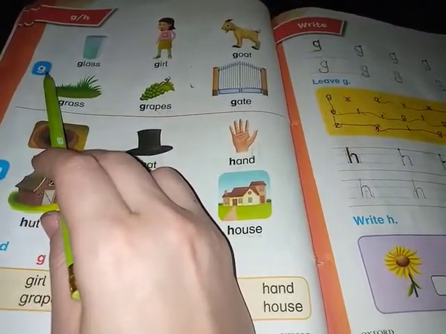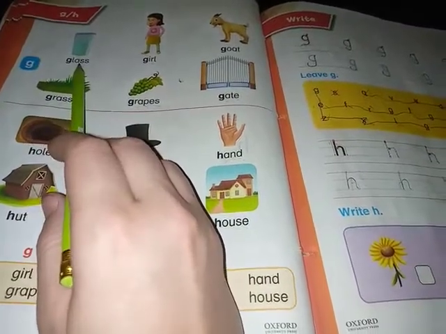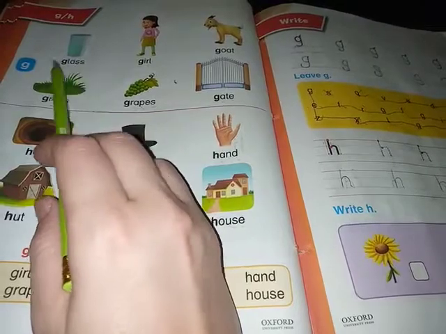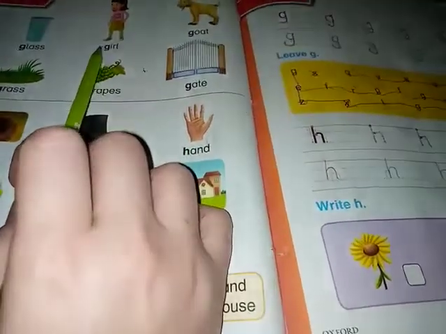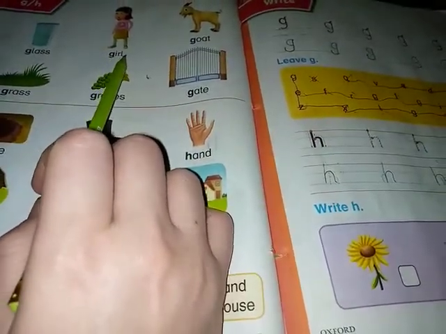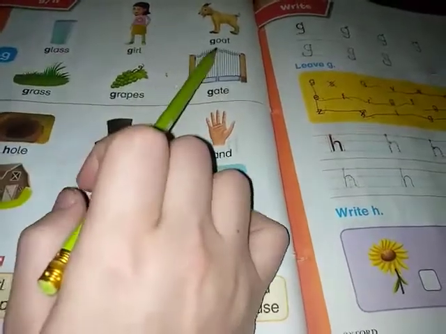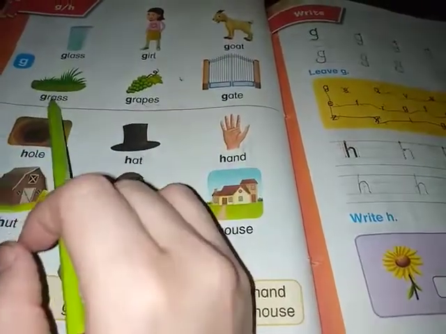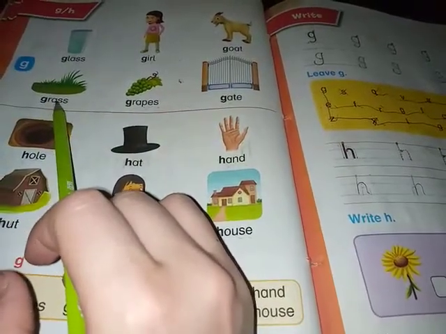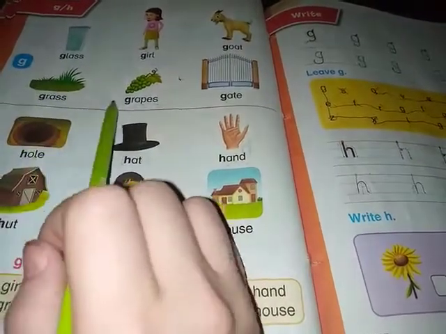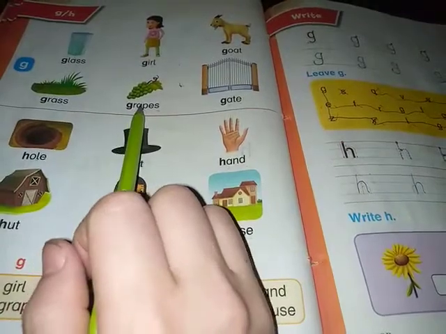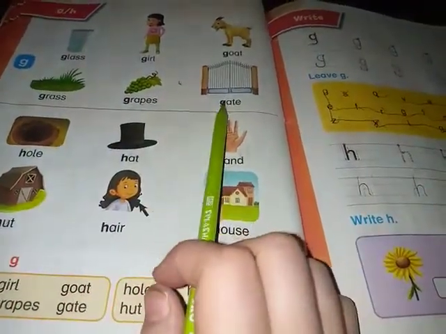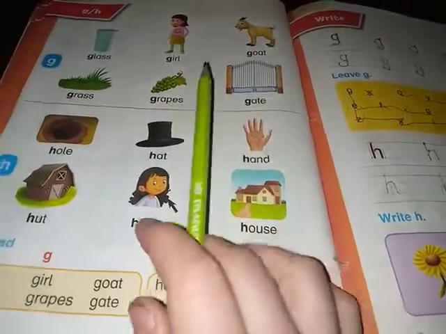The sound is G. G glass, G L S glass. G girl, G E R L girl. G goat, G O A T goat. G grass, G R S grass. G grapes, G R A P E S grapes. G gate, G A T E gate.